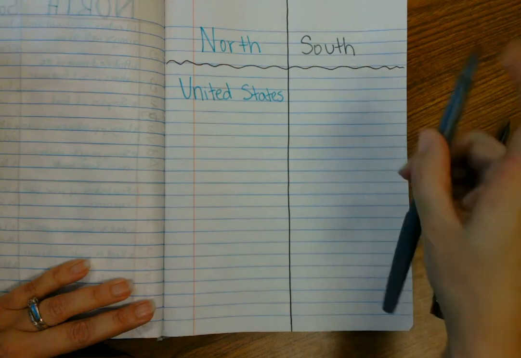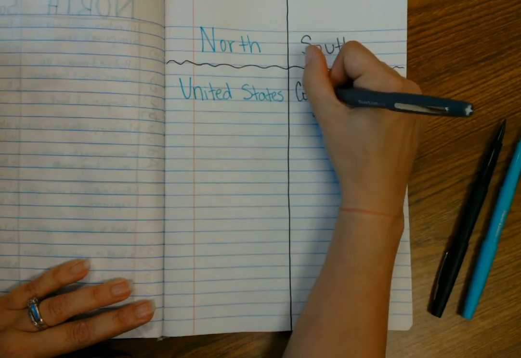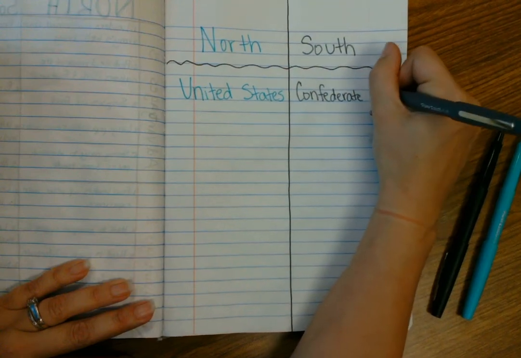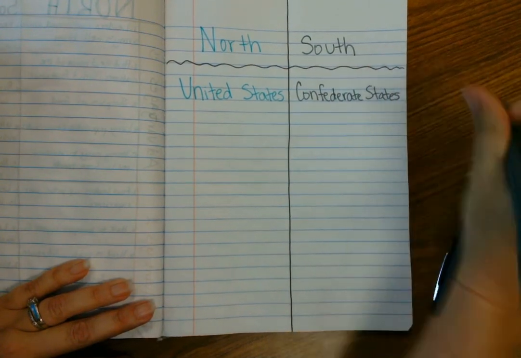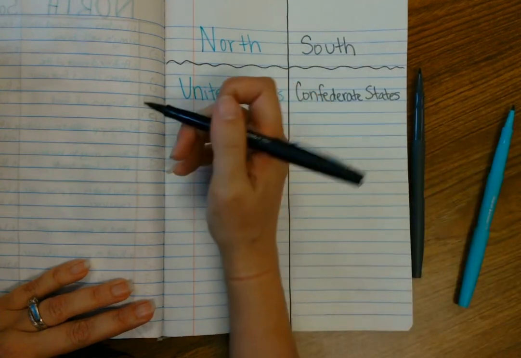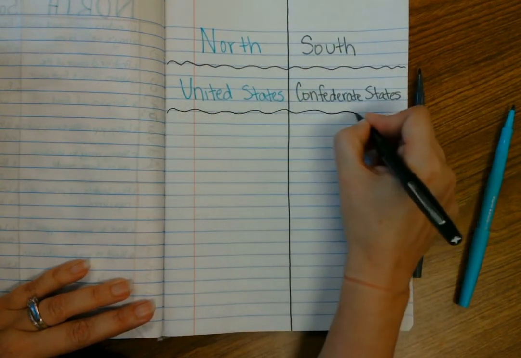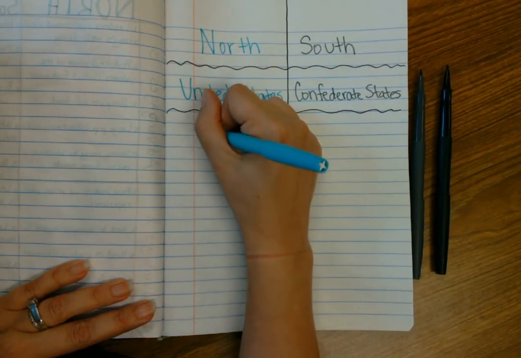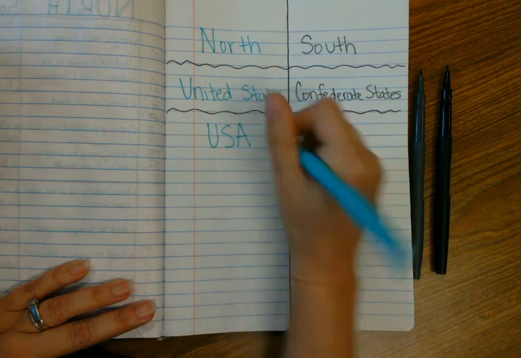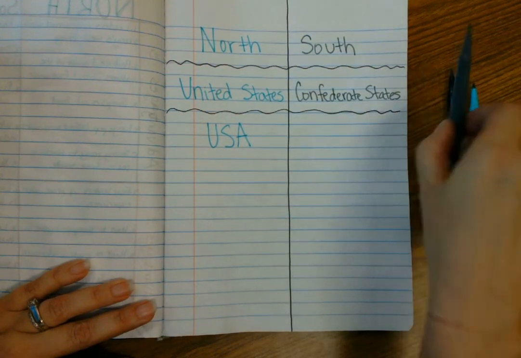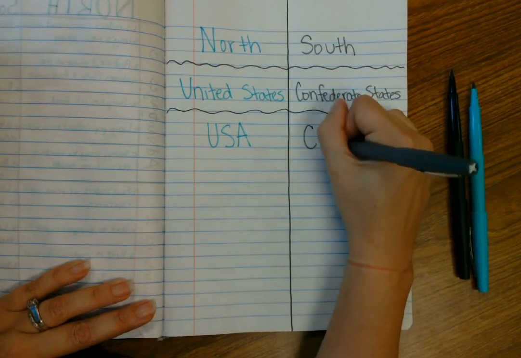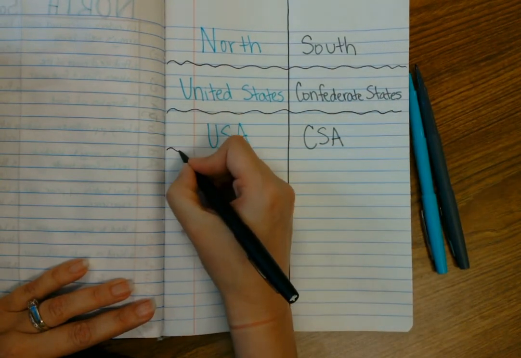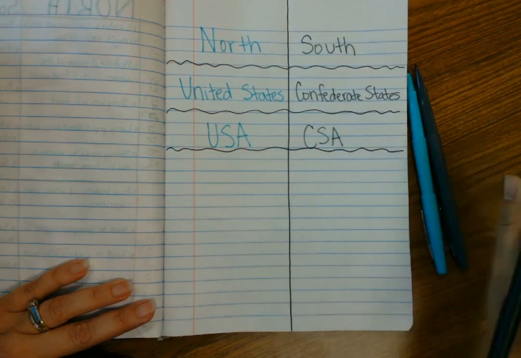versus the Confederate States. We're doing this to make sure that you recognize all the different names that they could use in the two sides of the Civil War. Besides United States, I bet you guys remember the abbreviation USA versus the CSA. There we go. All right, there's lots and lots of different ways they can talk about the two sides.